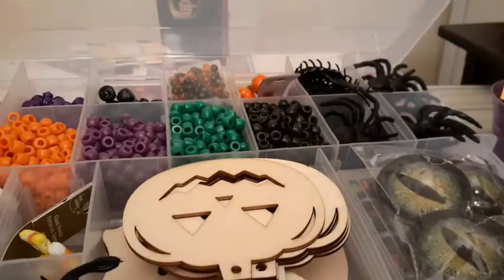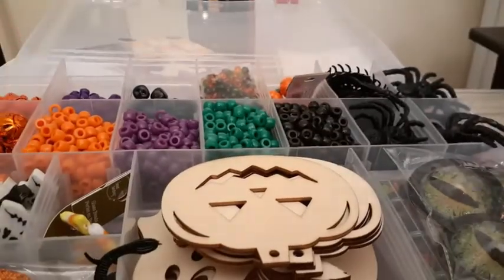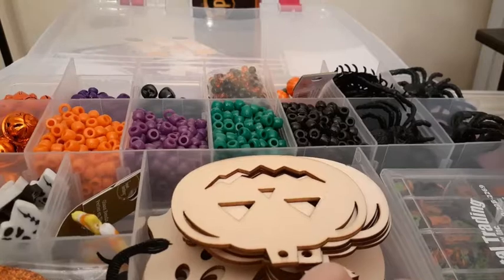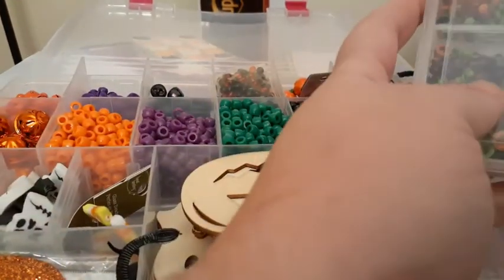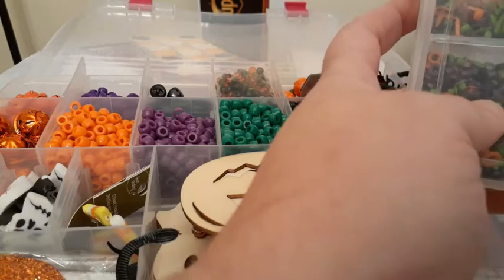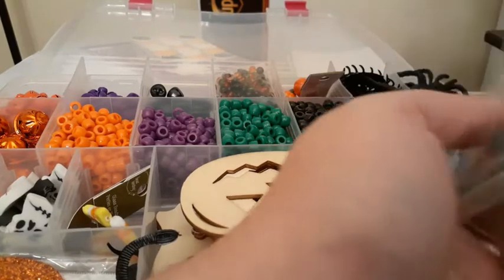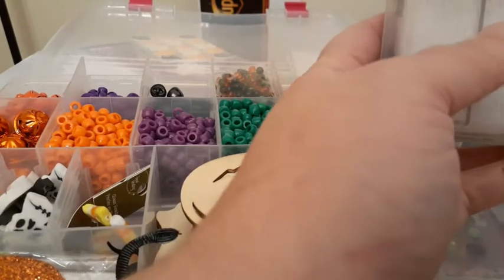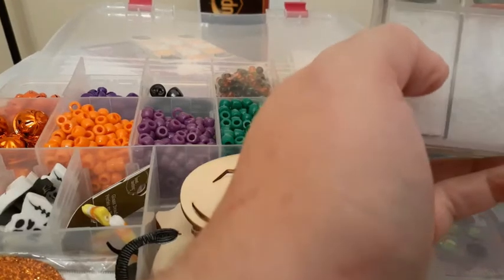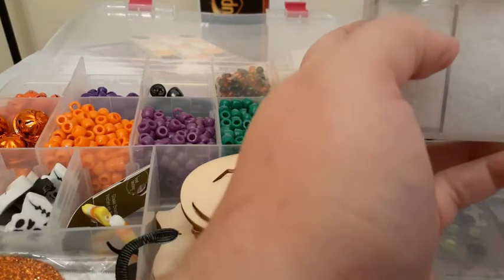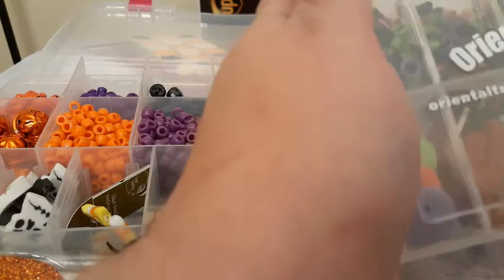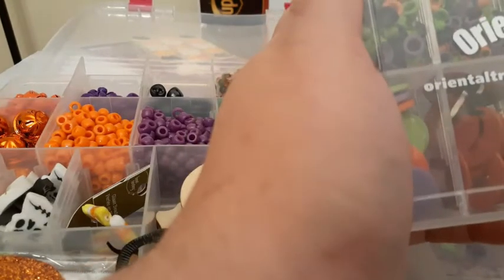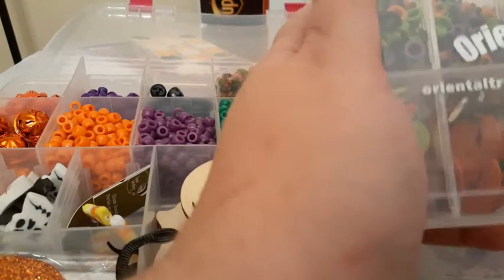All right, so I was interested to see what was under here. There's orange, there's purples, there's some blacks in there. I'm not seeing anything. There is some purple, but it's in the form of brads and that.